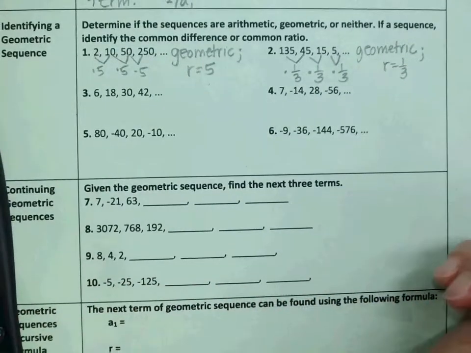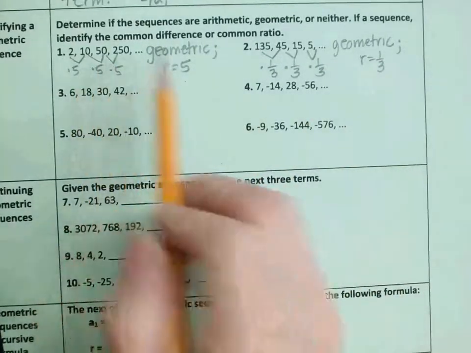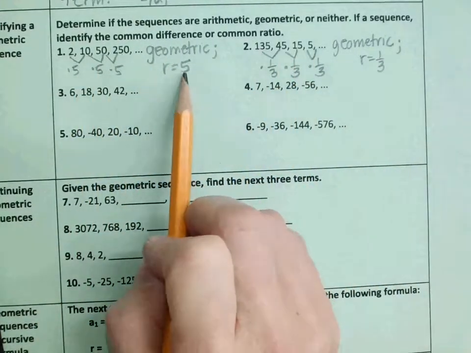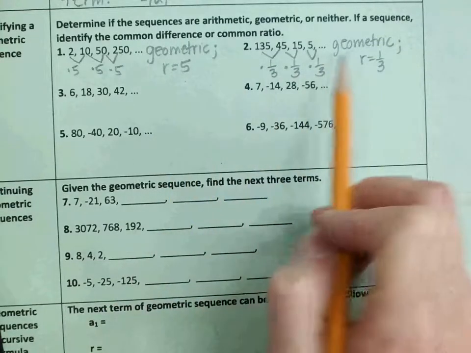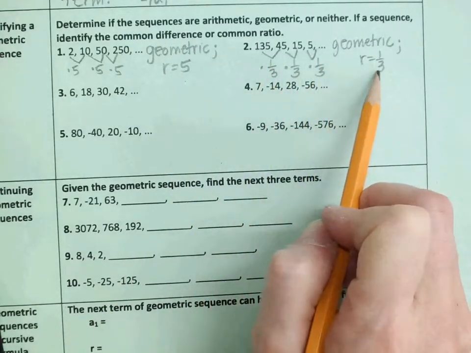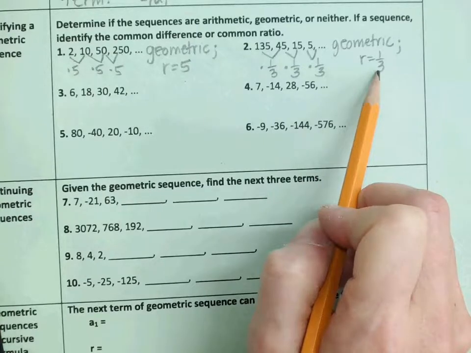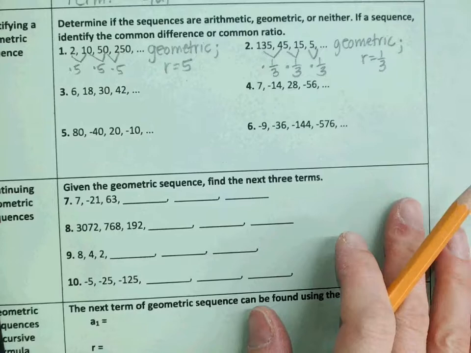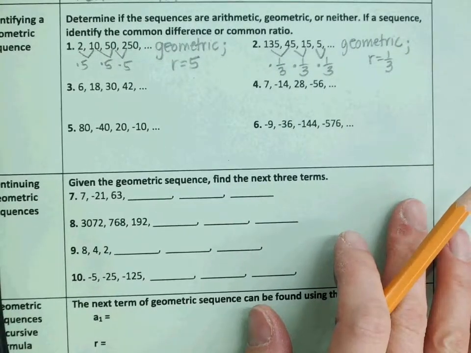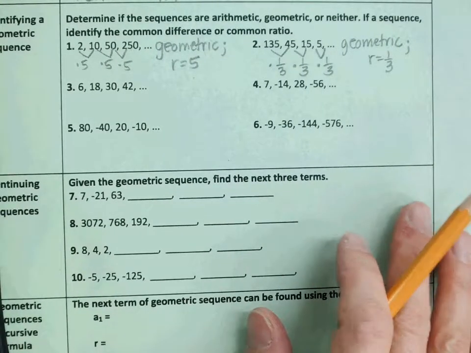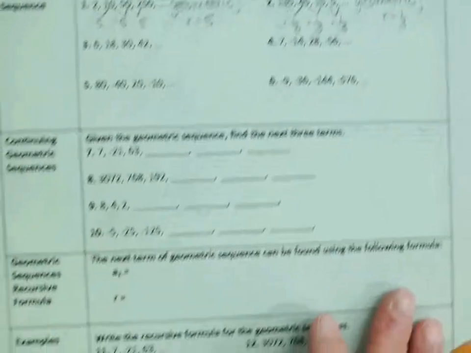So a quick clue, if your numbers are increasing, you're going to get a value that is greater than 1. If your numbers are decreasing, you're going to get a value that's less than 1 but greater than 0. So that means that it is going to be a fraction. So let's go ahead and we'll save the rest for next time I see you in class, okay?